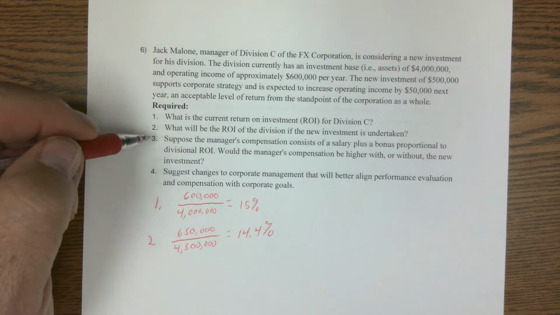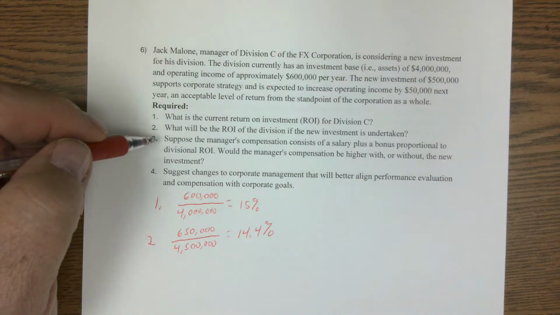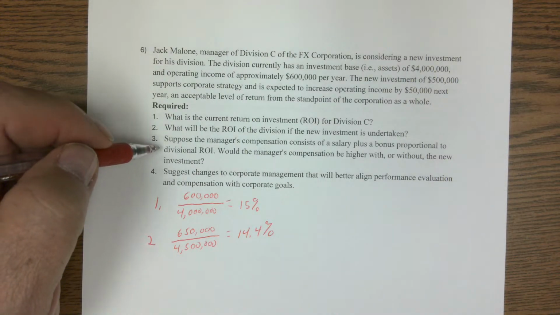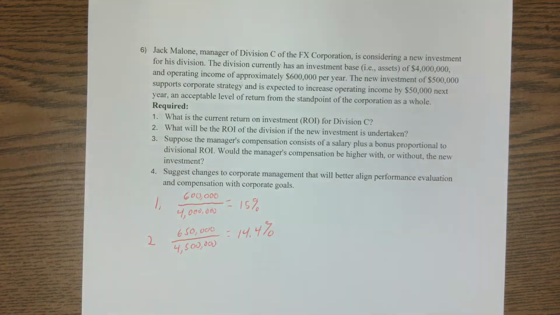Suppose the manager's compensation consists of a salary plus a bonus proportional to divisional ROI. Would the manager's compensation be higher with or without the new investment? It would be higher without. And then suggest changes to corporate management that will better align the evaluation and compensation with the corporate goals.